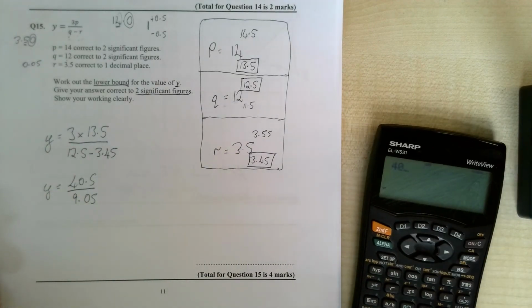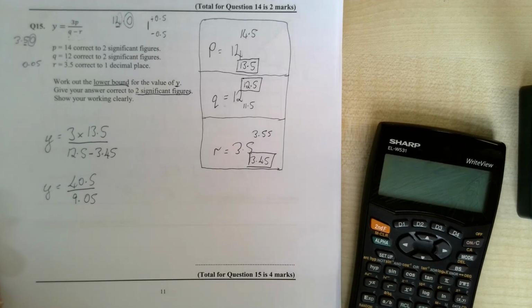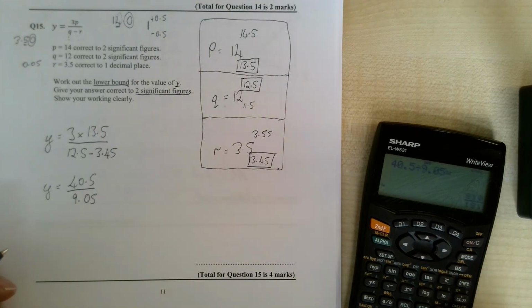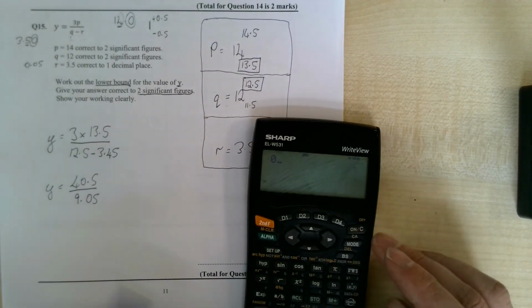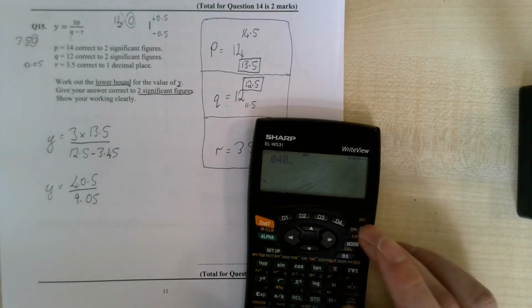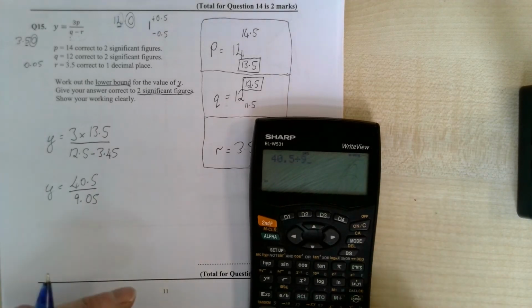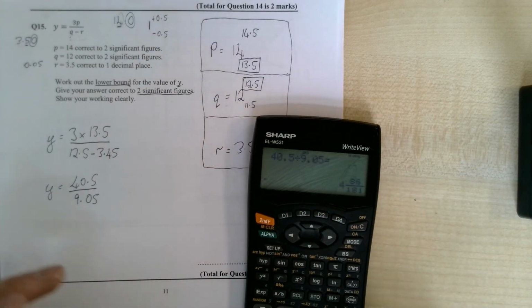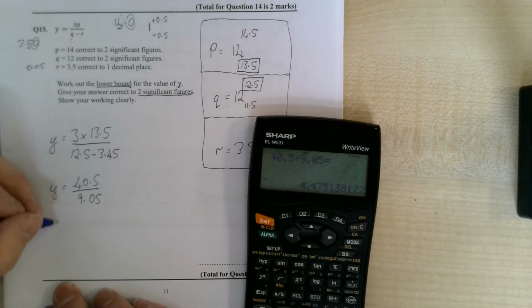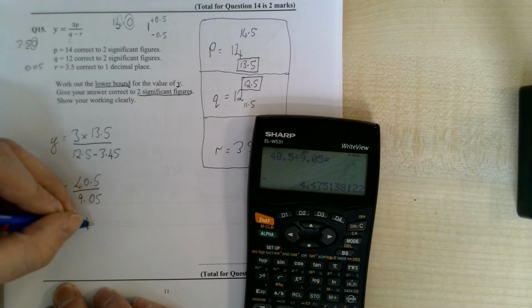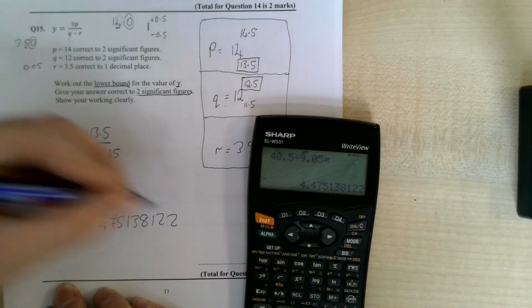So 40.5 divided by 9.05 is equal to... Do it again. 40.5 divided by 9.05 is that. So y is equal to 4.475138122.